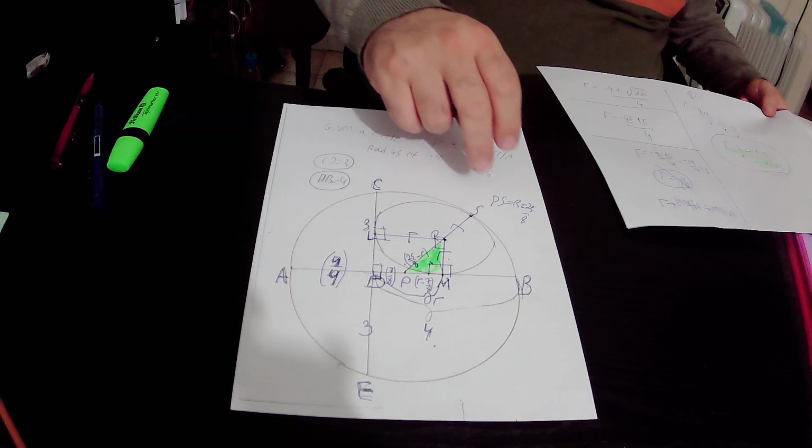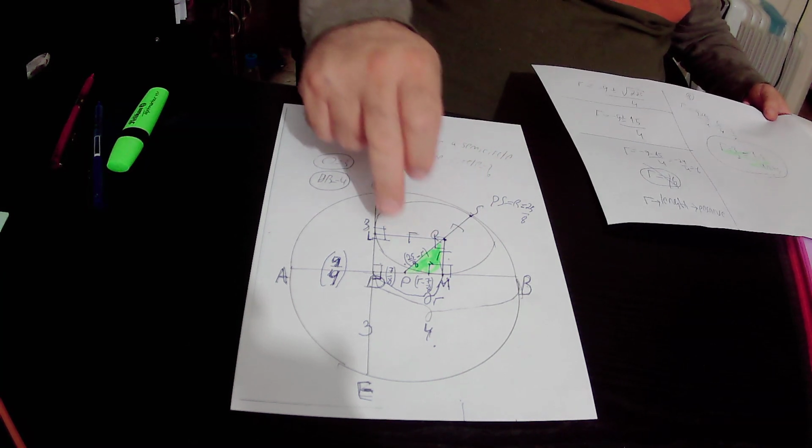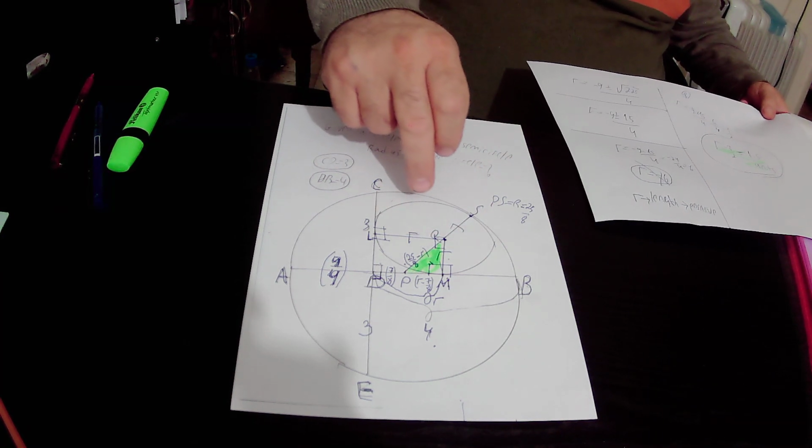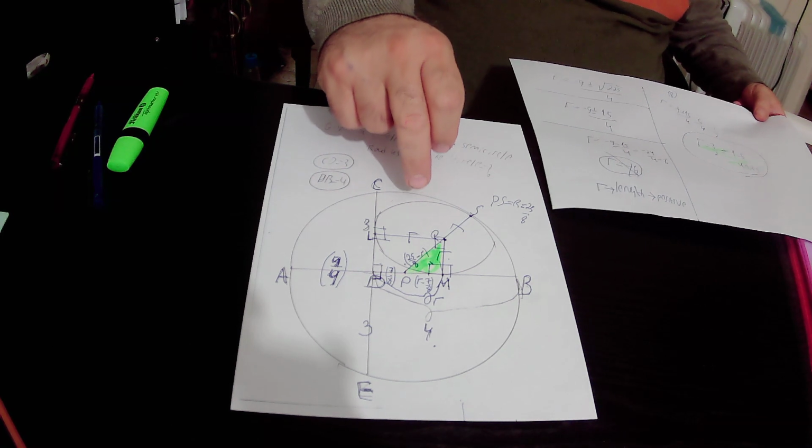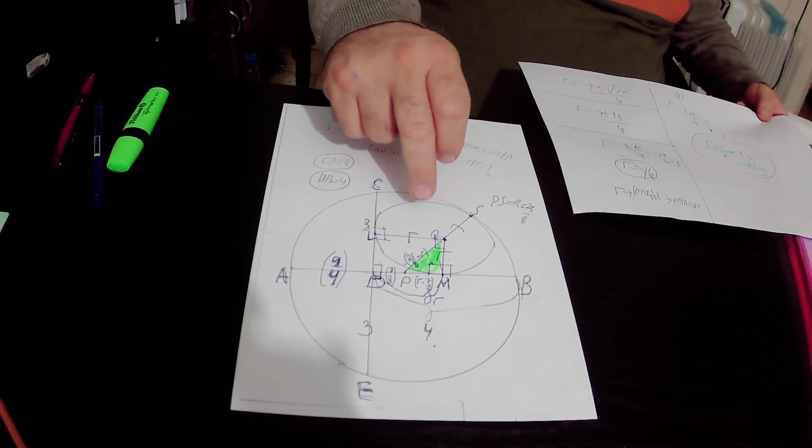I'll repeat again. R, the radius of this small circle, equals 3 over 2 units, or in terms of numbers, it is equal to 1.5 units.